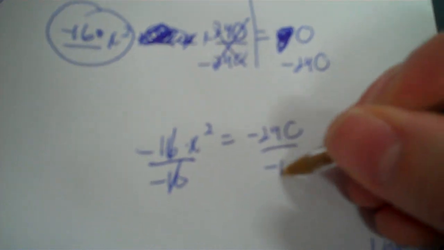Now you divide both sides by negative 16. So negative 240 divided by negative 16 is going to be 15. And then I find the square root of 15. Now it's an irrational square root, but it still has a value nonetheless. So the square root of 15, what number times itself is 15? Well, there's no rational number times itself that's 15. So it'd be 3.87.